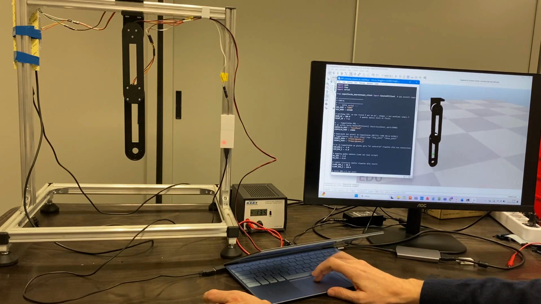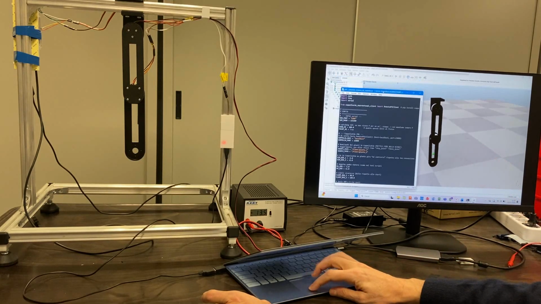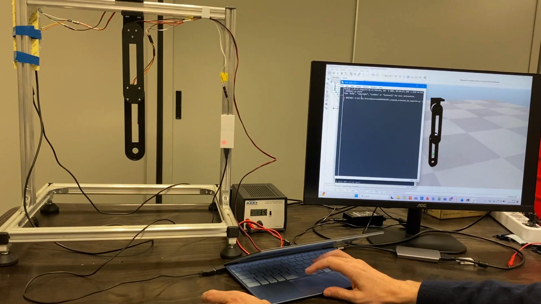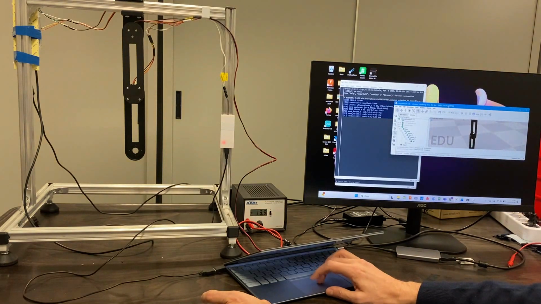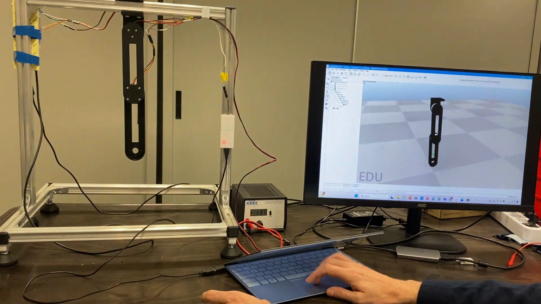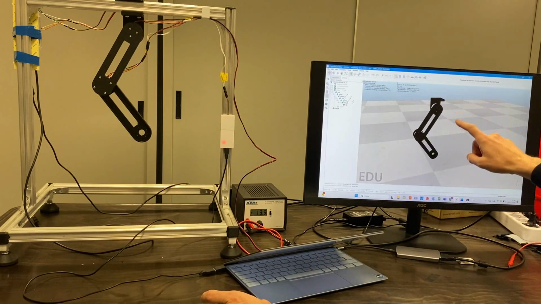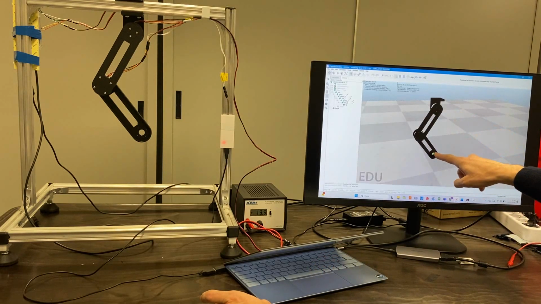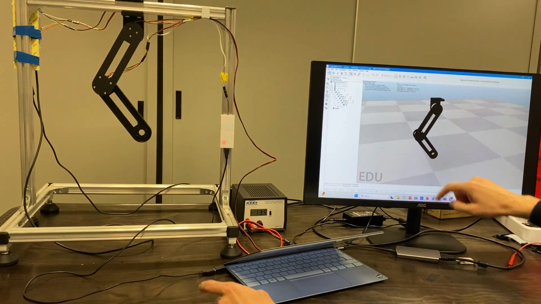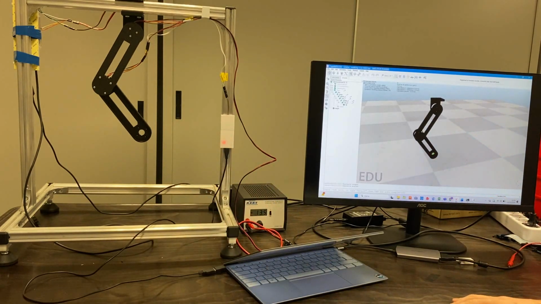So now, how it works. I start the Python code. Now it is working, and then I go to start the CoppeliaSim model. As we can see, the CoppeliaSim model goes to the actual position of the target, and the physical robot follows.